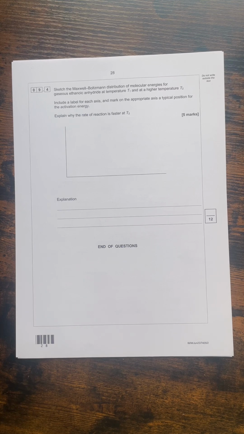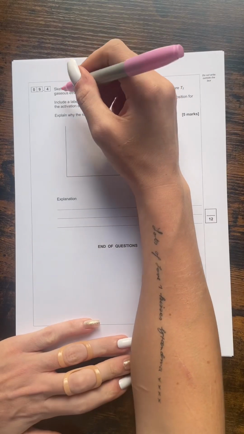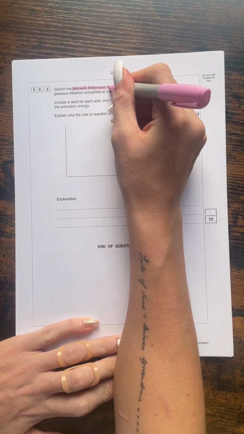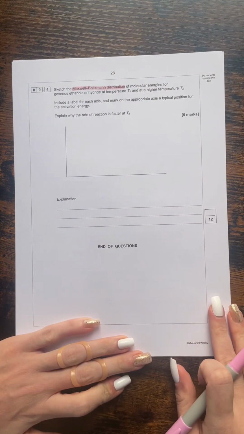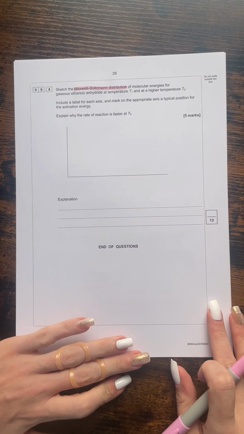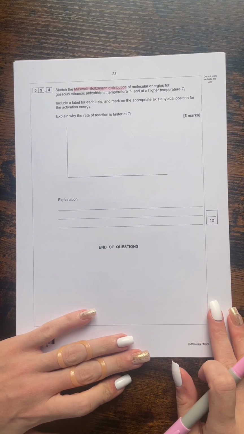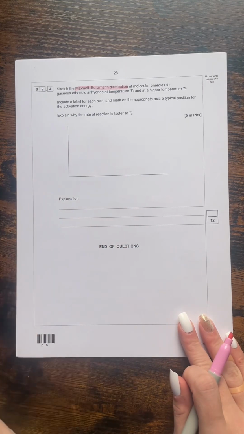Today I'm having a look at a Maxwell-Boltzmann distribution question, which for those of you in year 12 comes under the kinetics topic that you might have made a start on already, or you might be coming on to shortly after the half-term break. So in this question we are being asked to sketch the Maxwell-Boltzmann distribution of molecular energies for gaseous ethanoic anhydride at temperature T1 and then at a higher temperature T2.